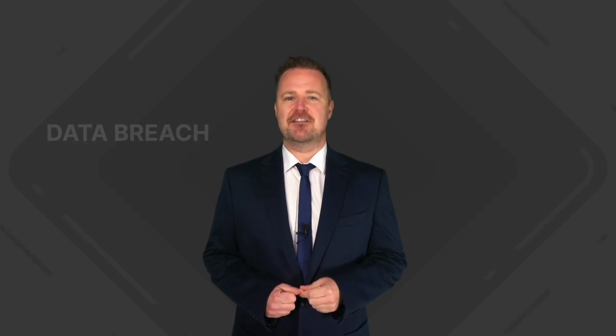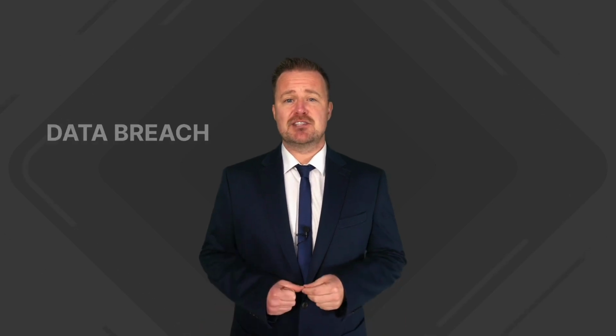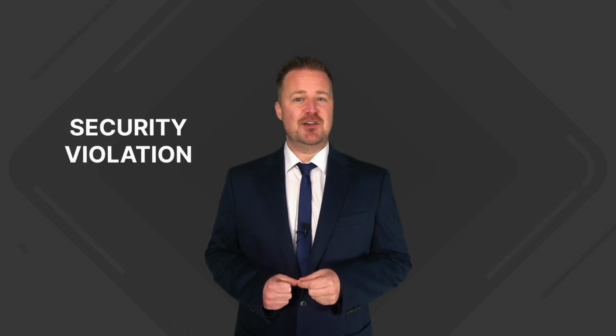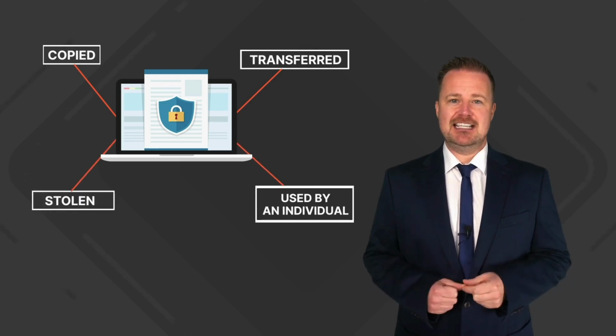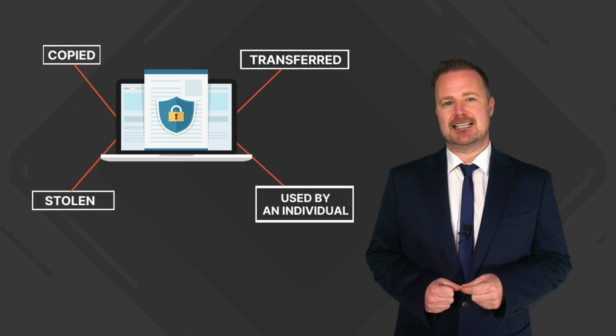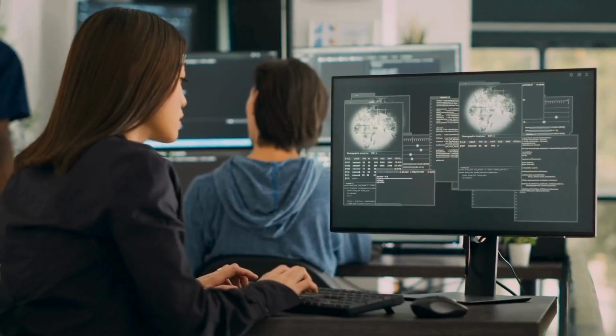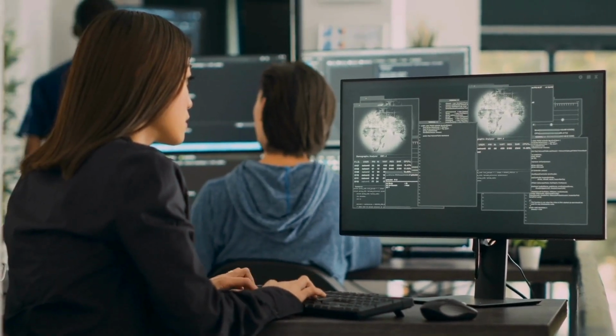When people think of cybercrime, they probably associate it with the idea of a data breach. This is a well-used term that describes incidents where data protection has not been sufficient to prevent a serious security violation. This unwarranted access can result in sensitive or confidential data being copied, transferred, stolen, or used by an individual for illegal or immoral purposes. If a data breach takes place, it can have far-reaching consequences, which will extend far beyond the theft or compromise of information.